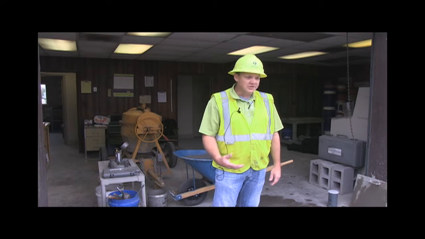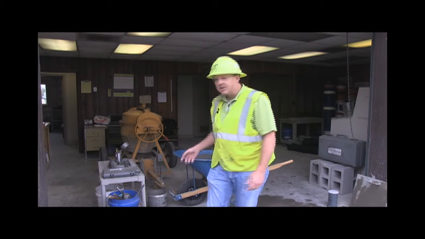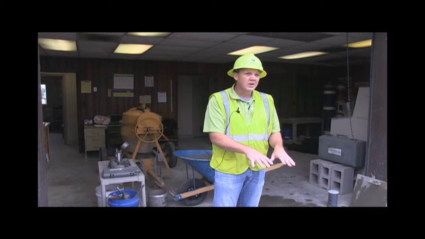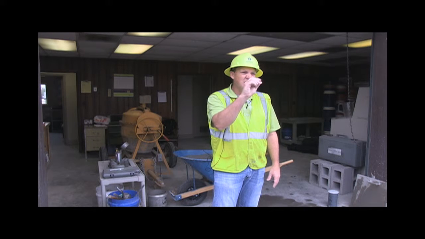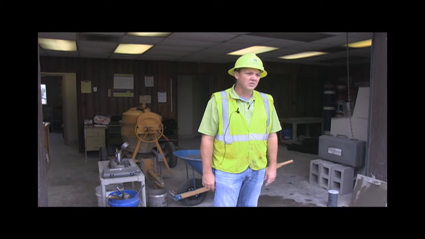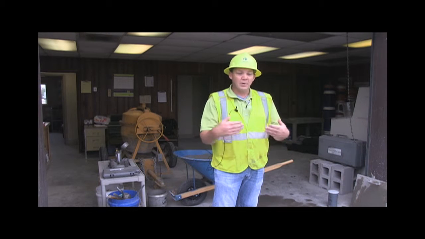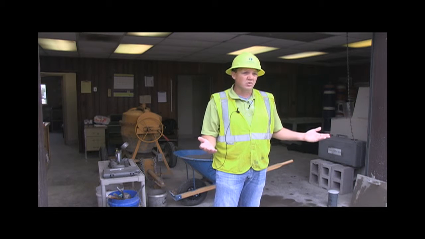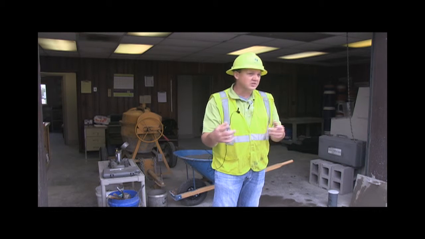You have crazing. You can't really see it, but if you ever see a concrete that's wet and looks like a spider web, that's crazing. It's very, very minute cracks on the surface, and there's nothing wrong with those type of cracks. Plastic shrinkage cracks as well that we talked about, that's not a structural crack. Dry and shrinkage crack is not a structural crack.